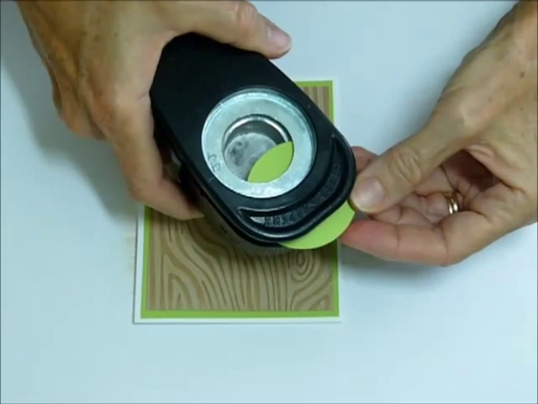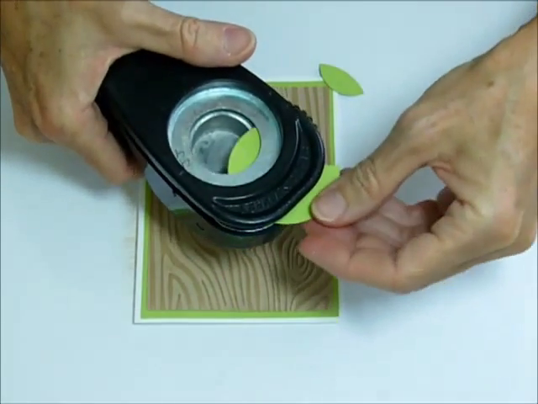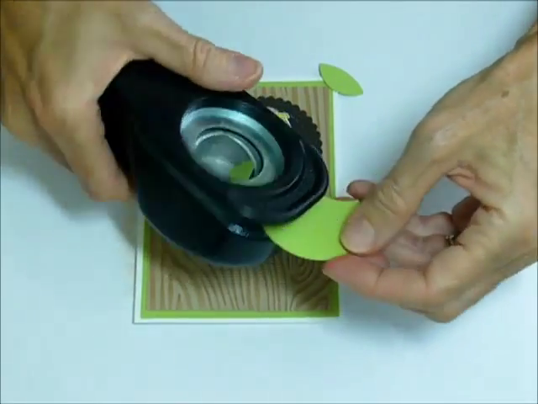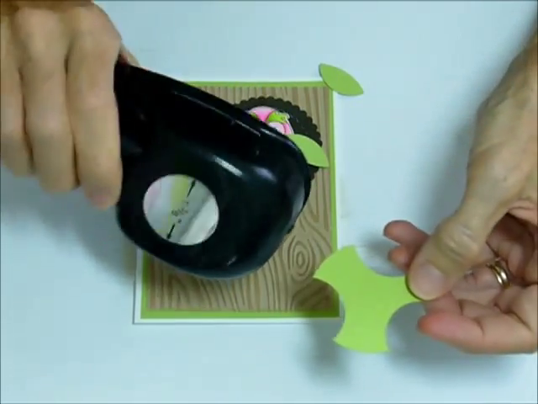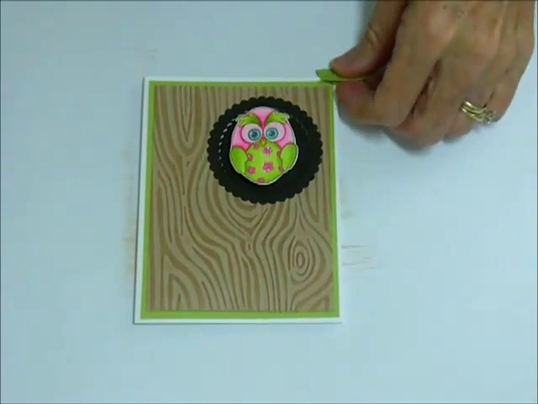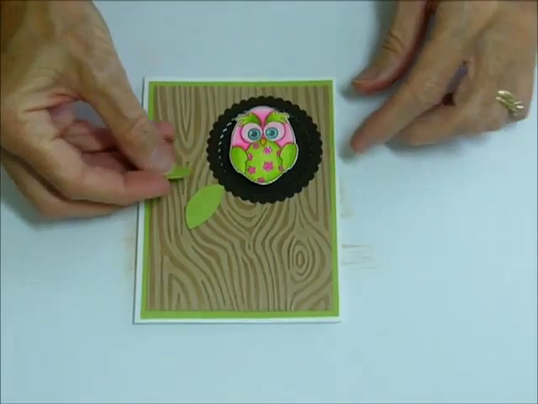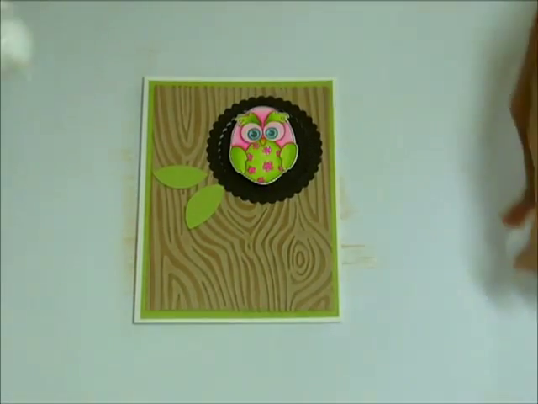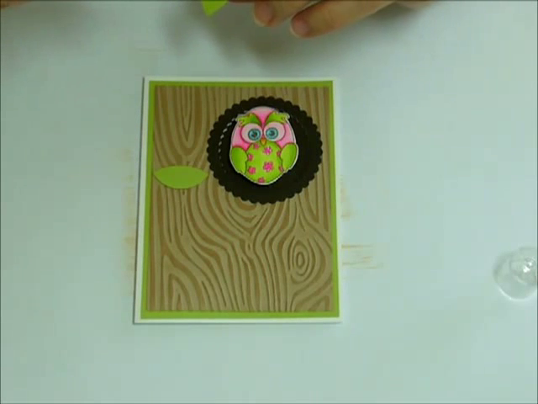So if you don't have certain supplies, look around and see what you do have, because a lot of the times there's other ways that you can create what you need. And I'm only going to use 2 of these leaves, and I'm already going to cut these for you in your kit, so you don't need to worry about that. I was just showing you what you can do if you don't have something. Look and be creative with what you do have.